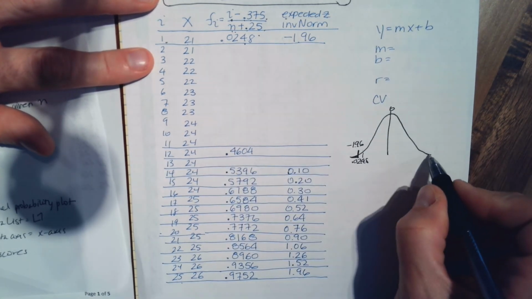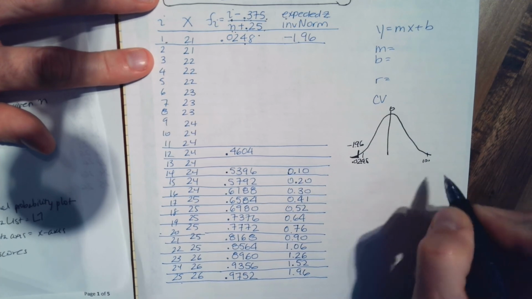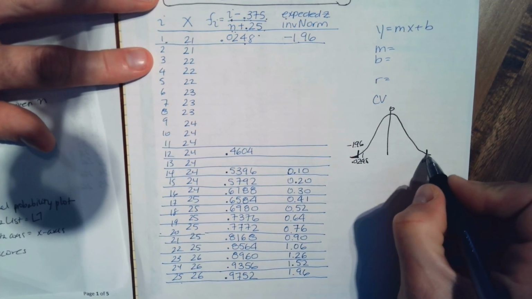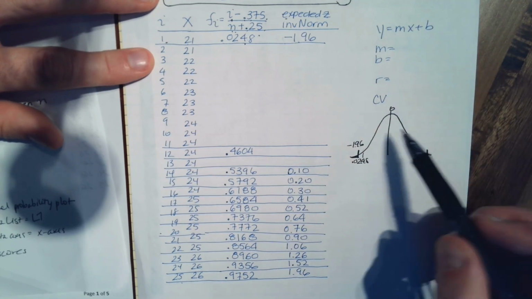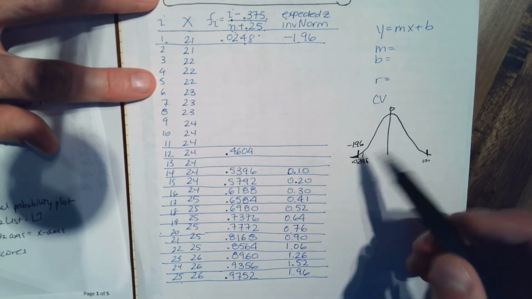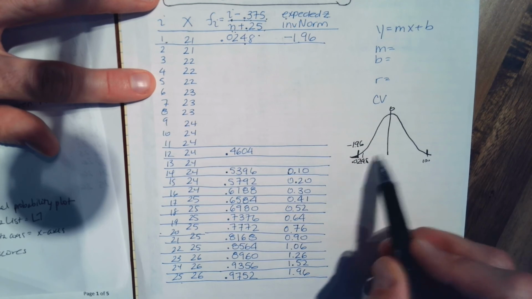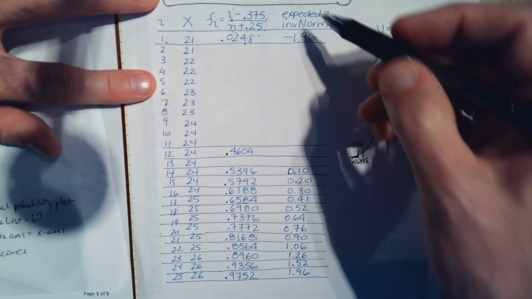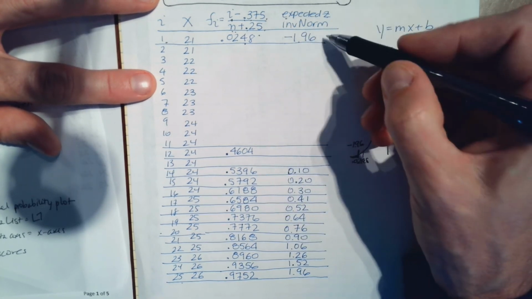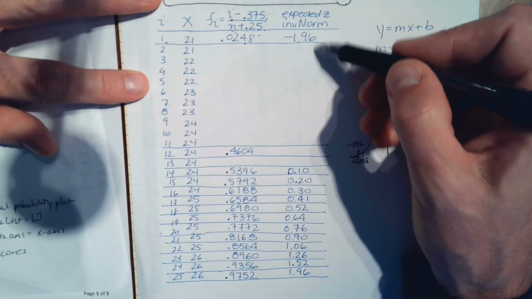Eventually we'll get close to having 100% of our data and the corresponding z-score over here. Now this is symmetric, and really we only need to do this for half of the data, and then we can just switch these z-scores from negative to positive.